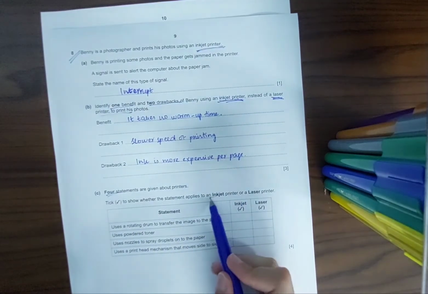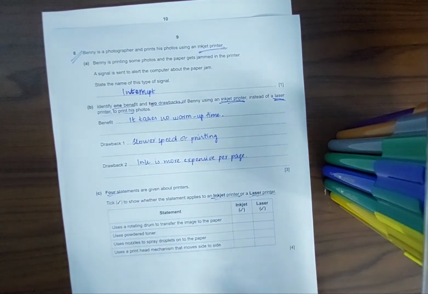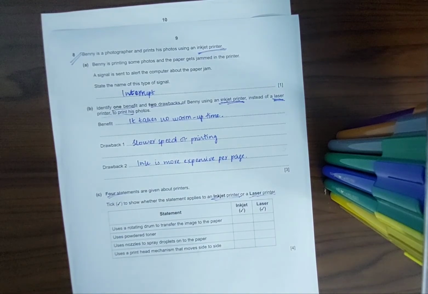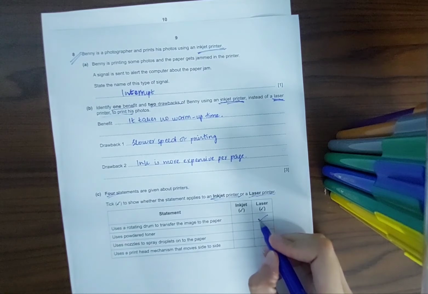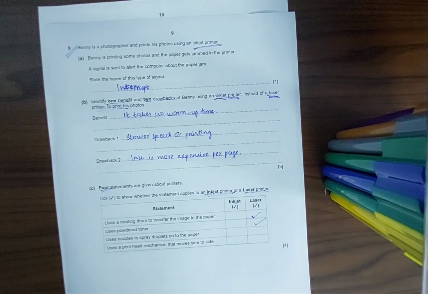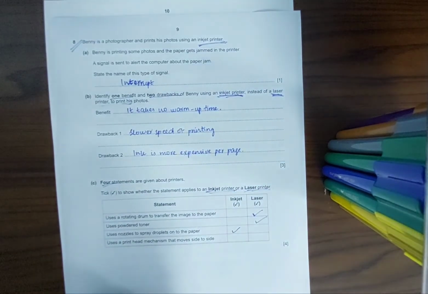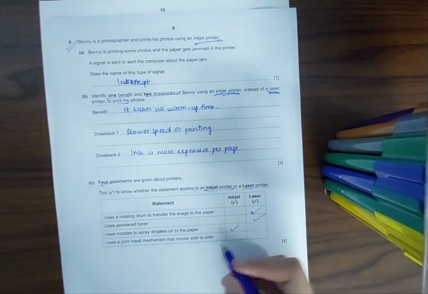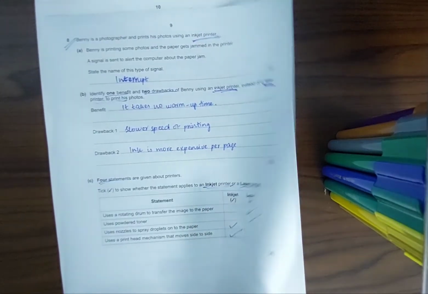Then 4 statements are given about printers. Tick to show whether a statement applies to an inkjet printer or a laser printer. Let's see. Uses a rotating drum to transfer image to the paper. Inkjet printer uses either thermal bubble or piezoelectric technology, so it does not use a rotating drum, so it's laser. Okay. Then uses powder toner, it's also laser. Uses nozzles to spray droplets onto the paper, it's inkjet. And uses a print head mechanism that moves side to side, it's inkjet. So fair enough.